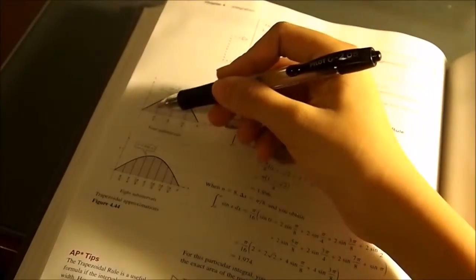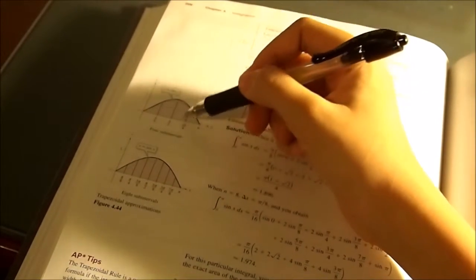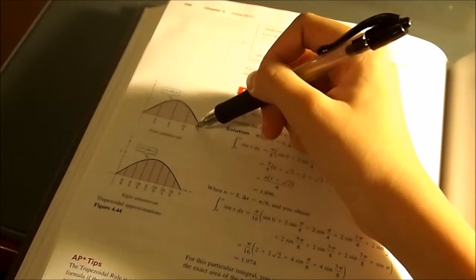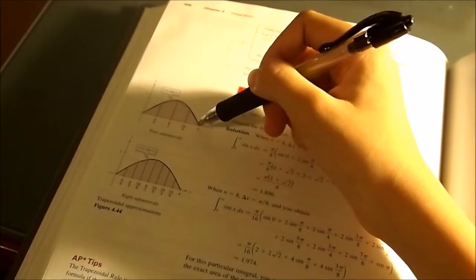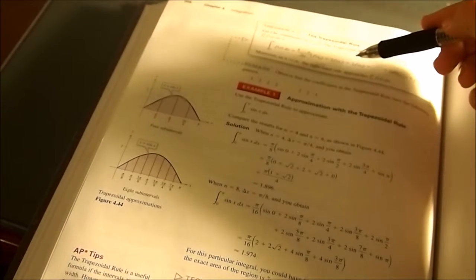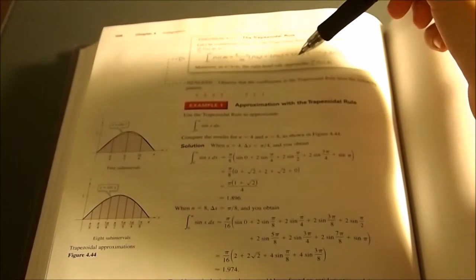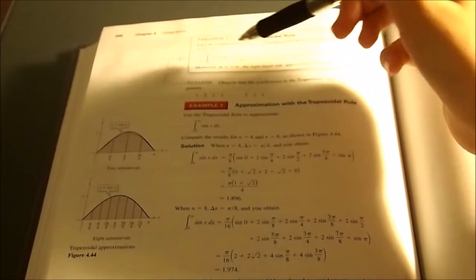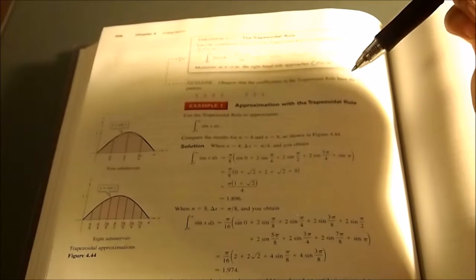These y values would be your bases that you're adding together, and this would be the height. This equation is basically how they rewrote finding the area of all the trapezoids, relative to the number of trapezoids.